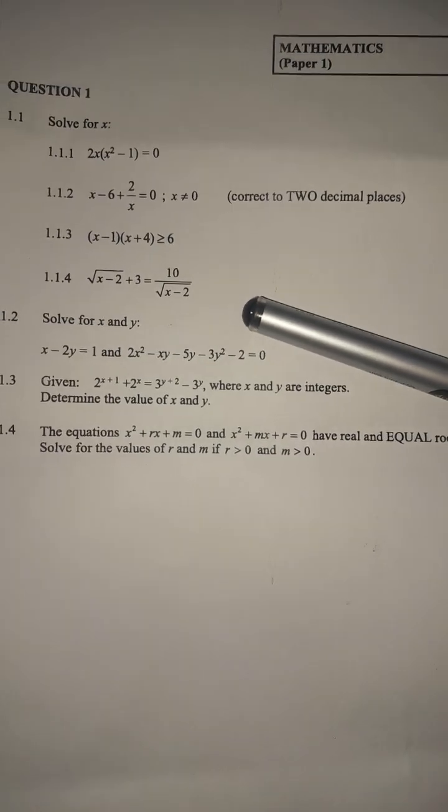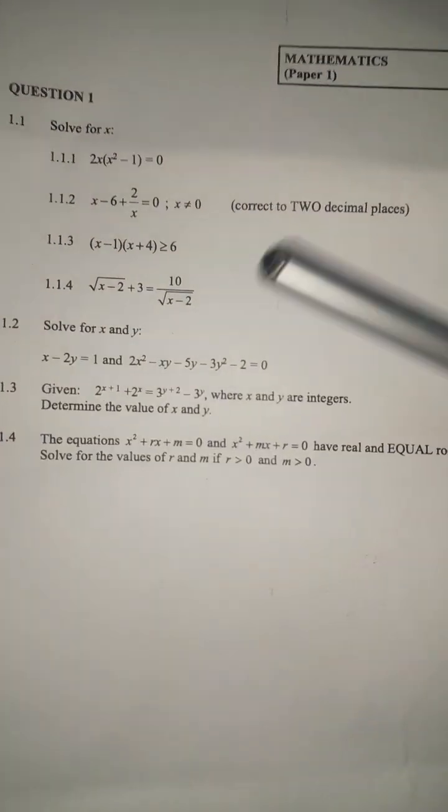So ensure that you get 20 something in question 1, guys. We need to make sure that we get greater marks on question 1, right? So without wasting time, let's get to today's video.